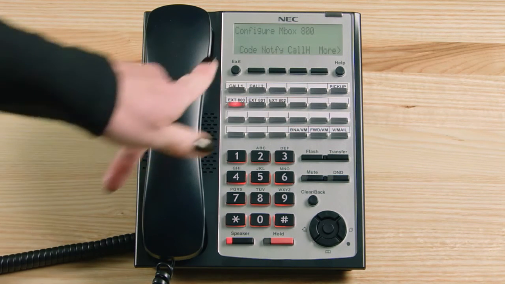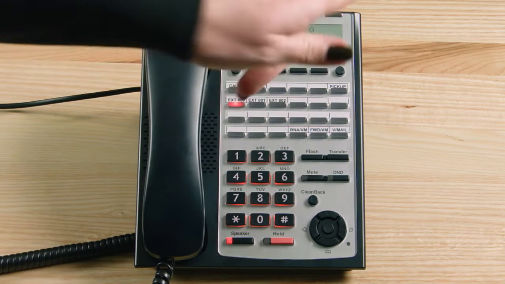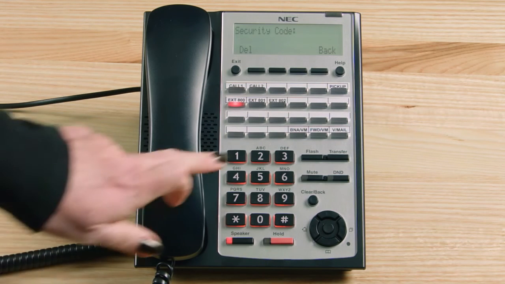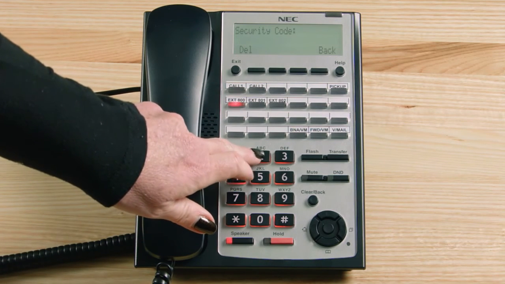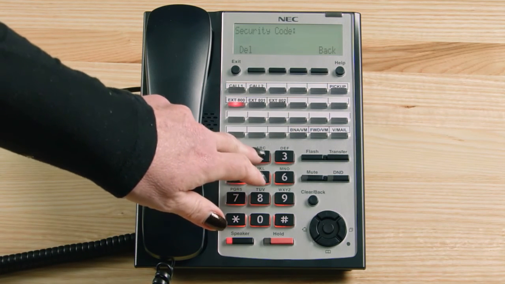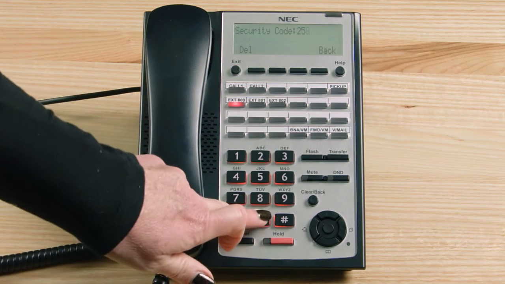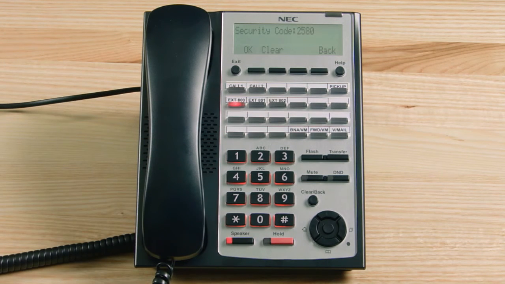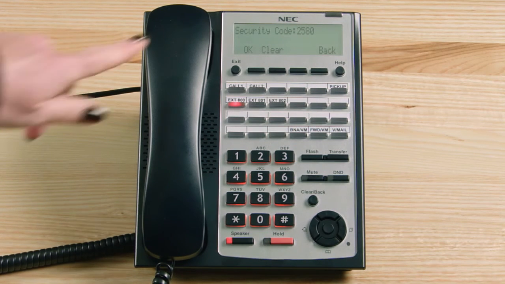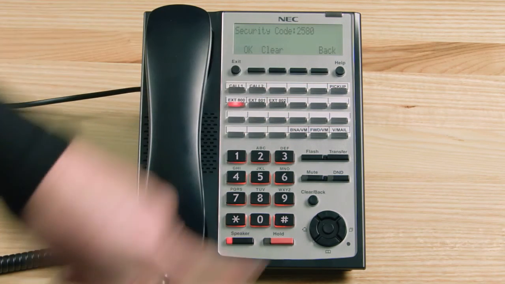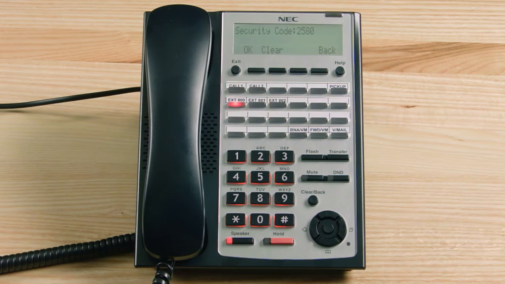Welcome to the Mailbox Options menu. It's my code. Enter your new security code, or to delete your security code, press the star key. To return, your new security code is 2580. If this is correct, press 2. If this is incorrect, press 4. Your security code has been changed.